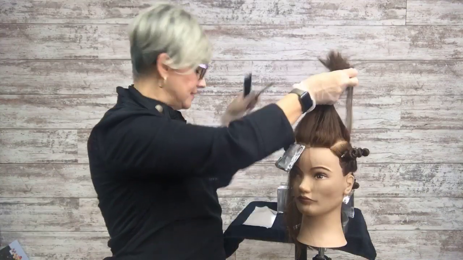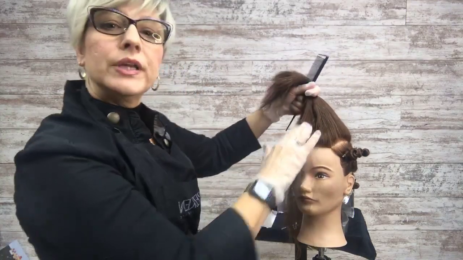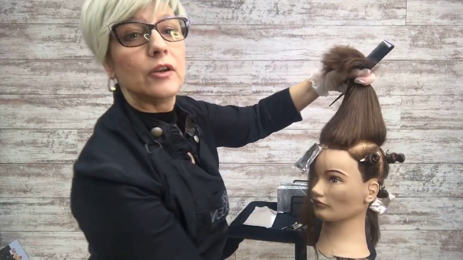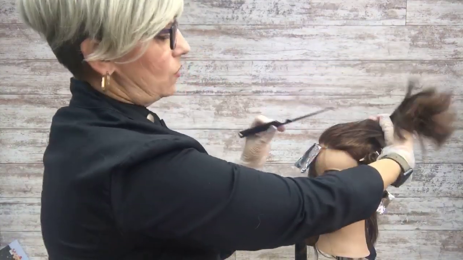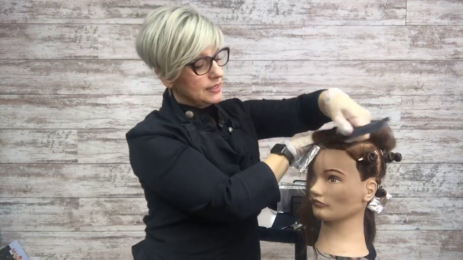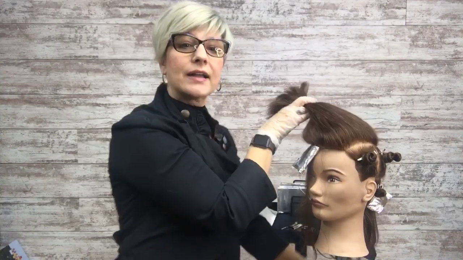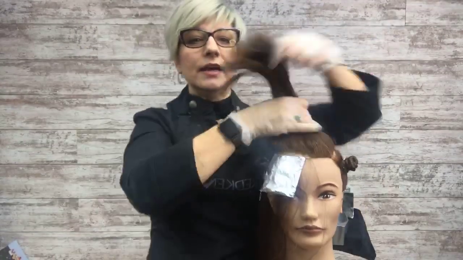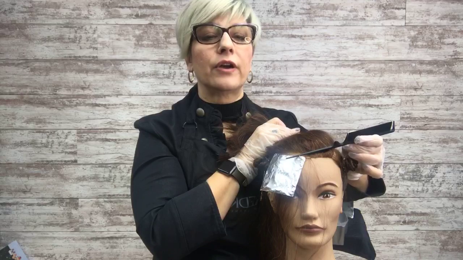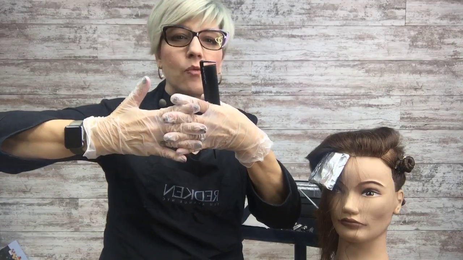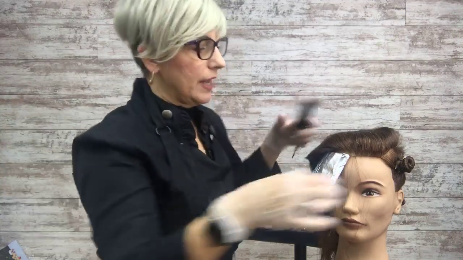Now my next section is going to be over here on this side. All right, so I'm going to turn her just a little bit. I want to create another diagonal parting, but I want to make sure that my diagonal parting intersects with the current foil that I have there. So if you think of kind of like a zipper, that's what I want to do with the diagonal partings.